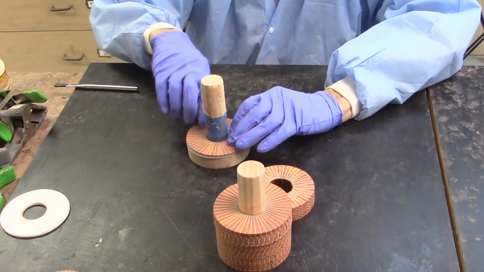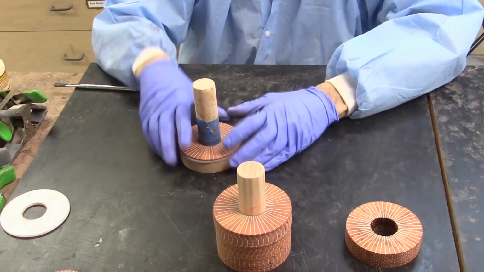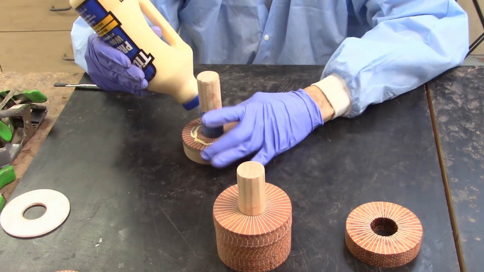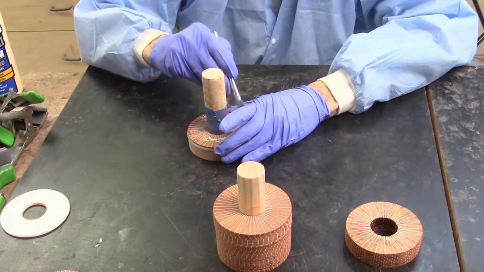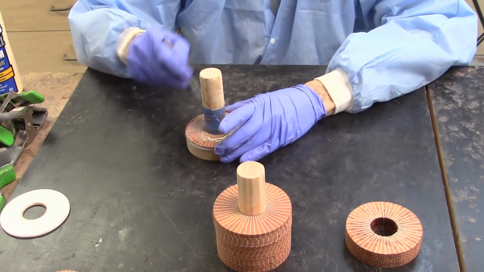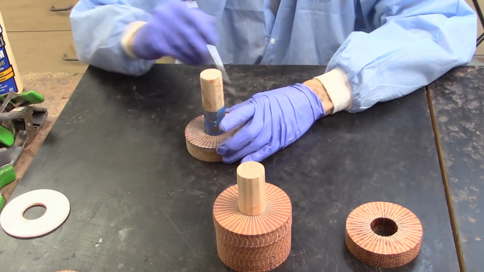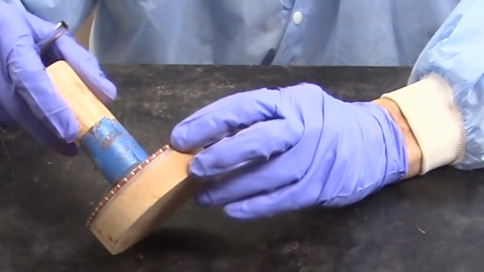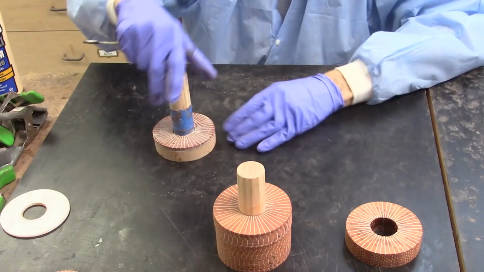So I glue up one at a time, alternating each layer a half a segment. And once again, I'm using my lines that I set up when I cut the disc.